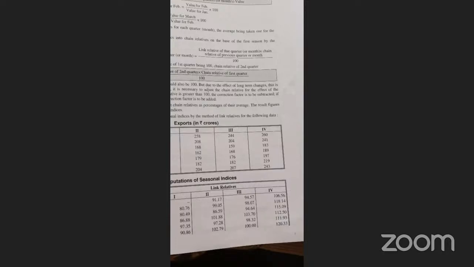This is not from your textbook, Yasmin, sorry, this is not from your textbook or whatever instruction material you have. I have taken this from my textbook. This textbook relates to business statistics, published by Kalyani, S.L. Agrawal, so that you can easily understand the values.